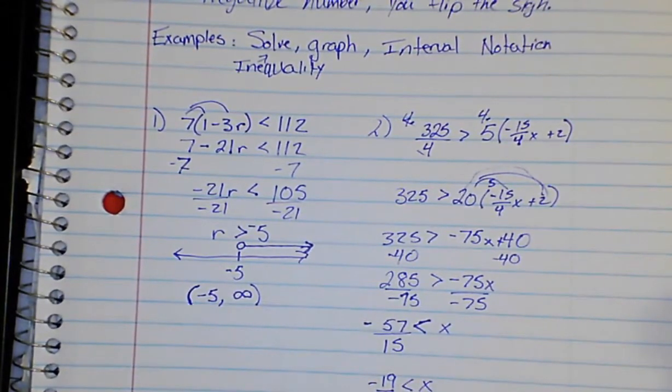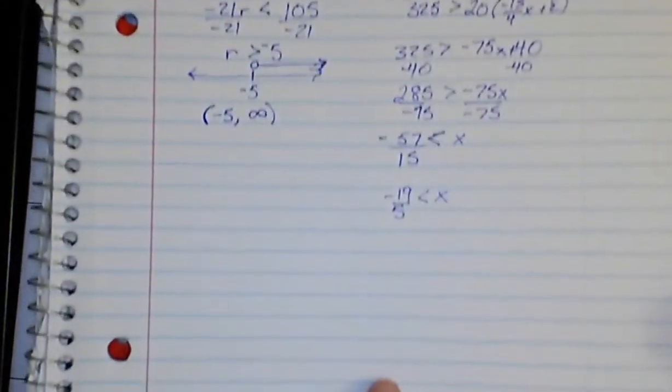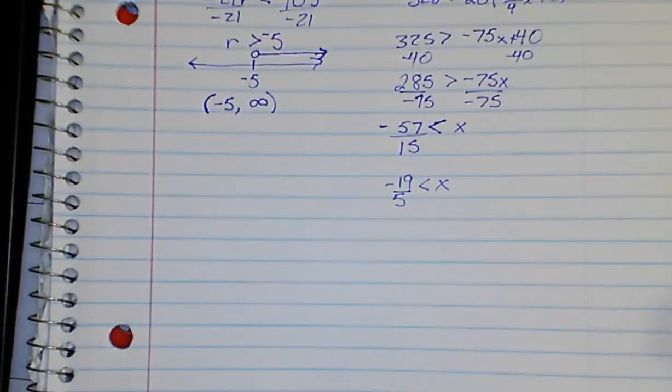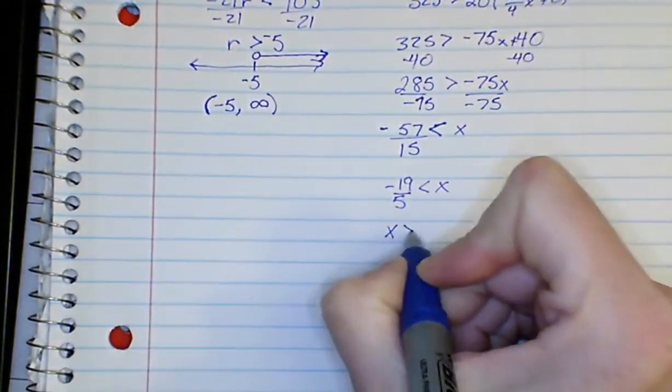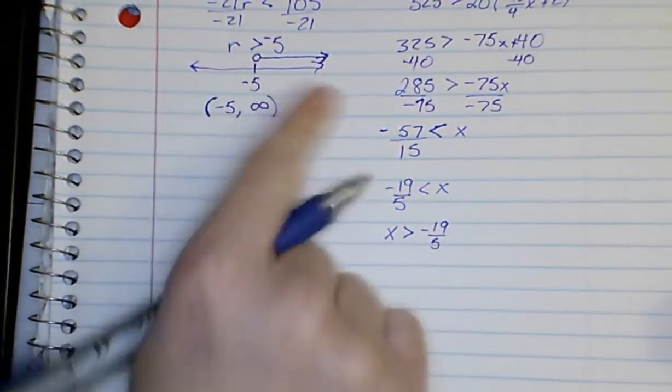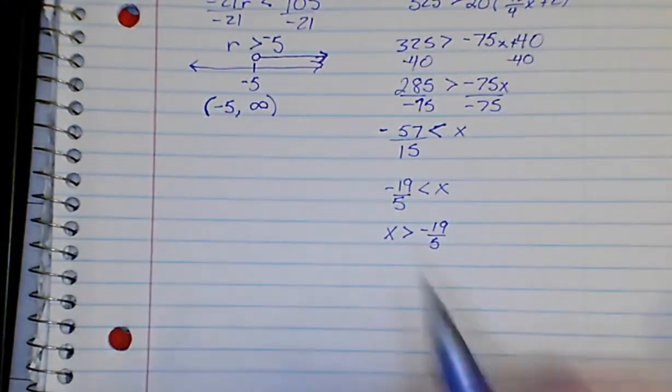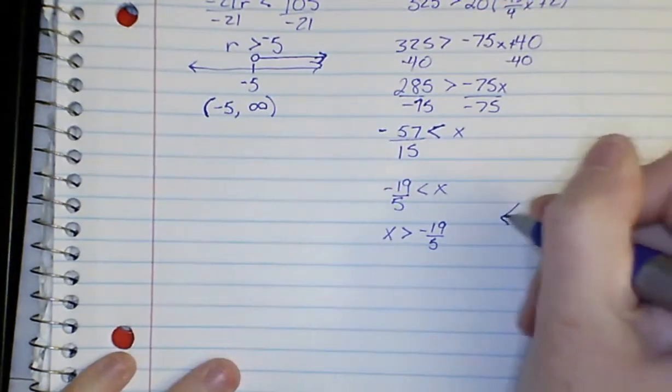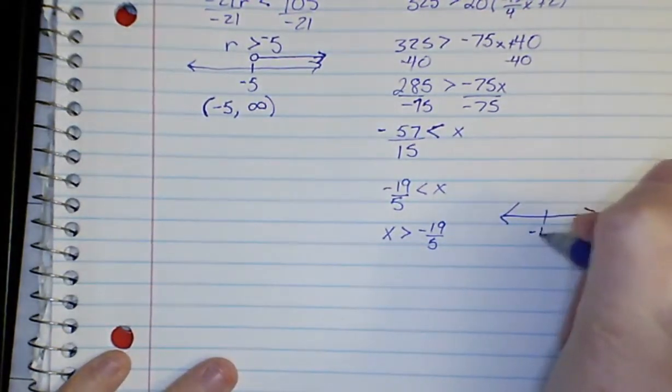And then our trick is when we graph, we must have the variable first, because our sign will show us which direction our arrow is going. So to graph, I will place negative 19 over 5.